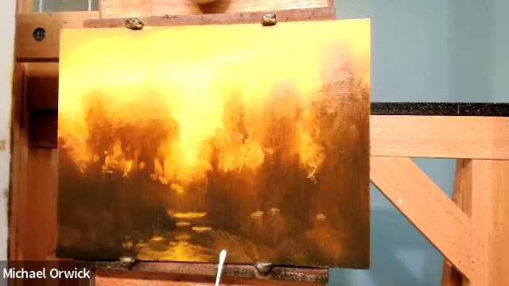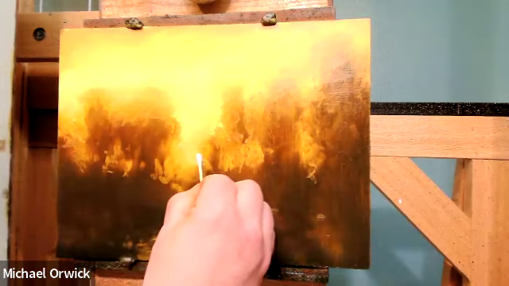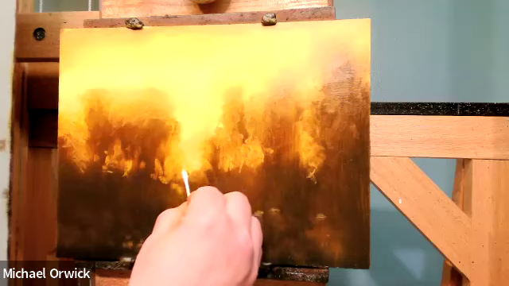I oftentimes come through with a loose, soft brush and make sure that the marks aren't repetitive. Otherwise, the Q-tips make what I think of as like an old log that's had termites or worms, and all the tunnels are the same width and the same shape. It becomes very redundant and very repetitive.